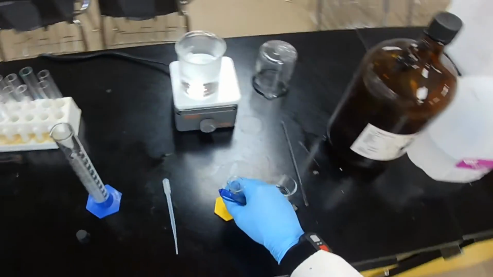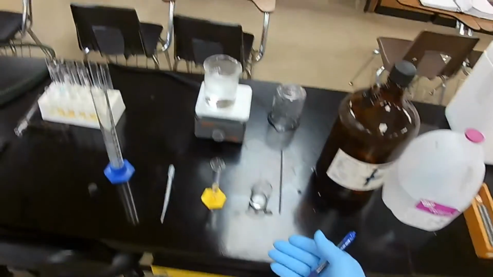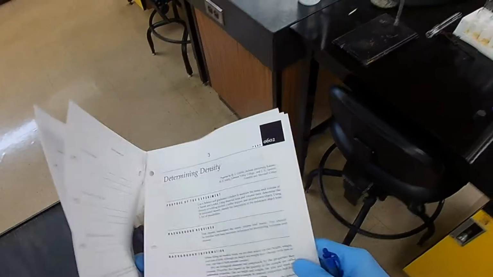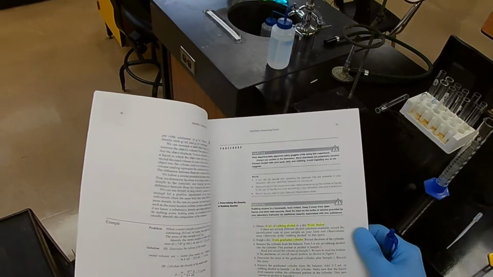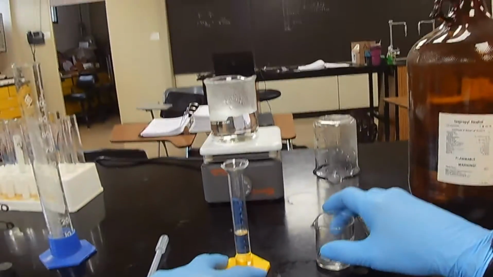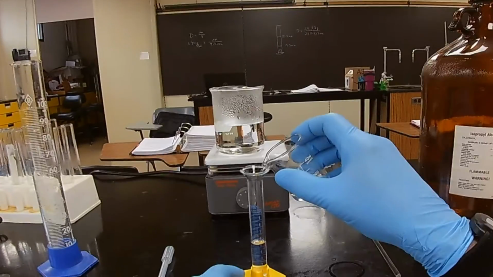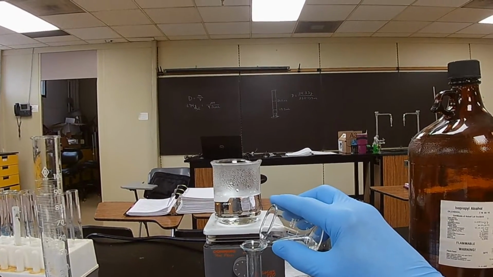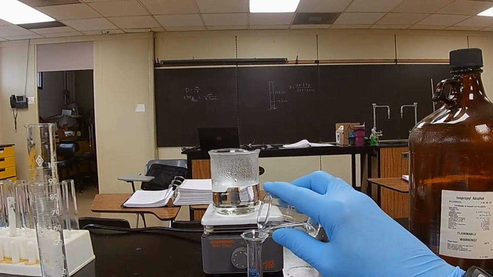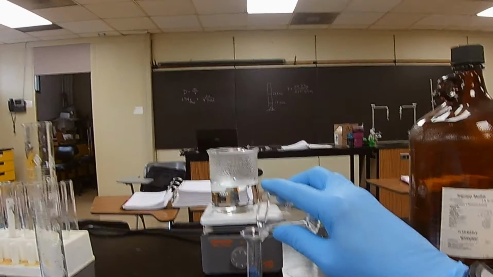Well, the method says add some more. So now we're going to get a new volume and a new mass. So how much more does it want us to add? That's the $64,000 question. 2 to 3 milliliters more. All right. So let's say 3. We'll go up close to 8. Let's go past 8. Just guess right there.